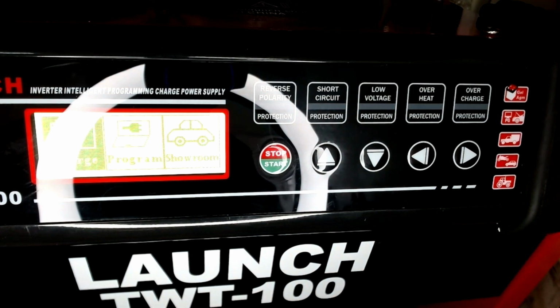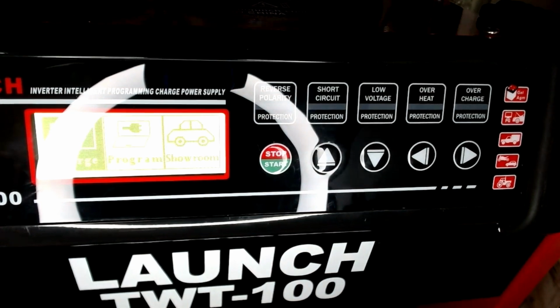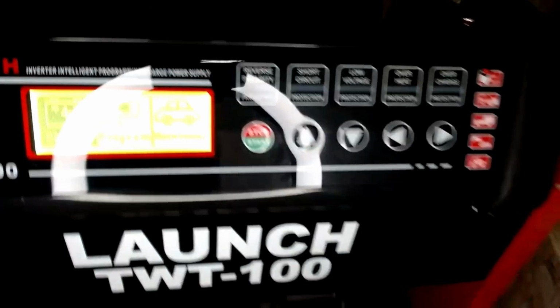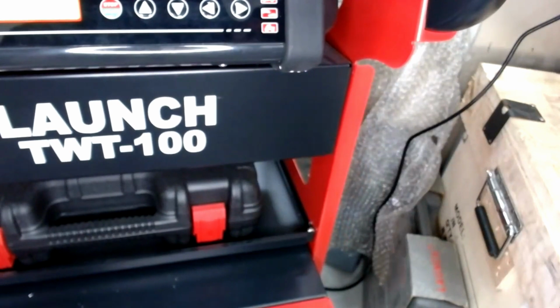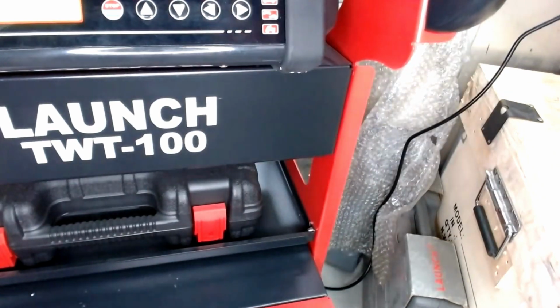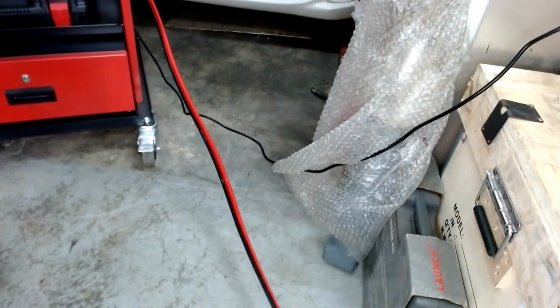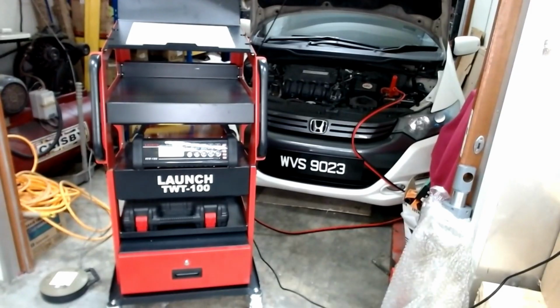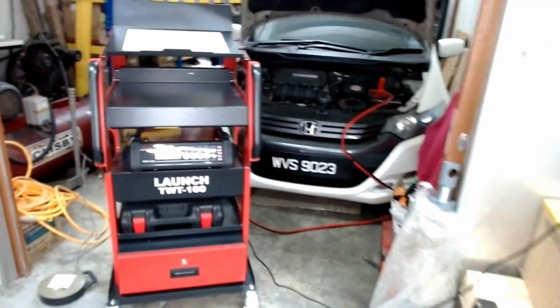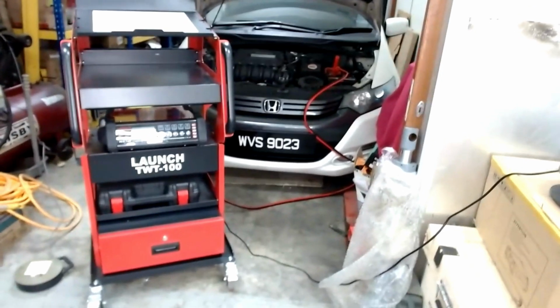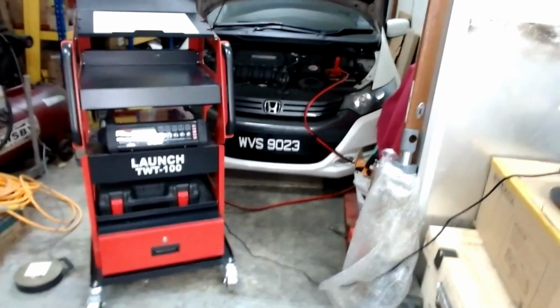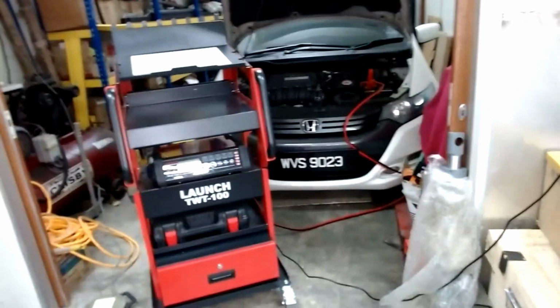I have one last view to show you how it looks when plugged in to the car. This matches with our TWT100.